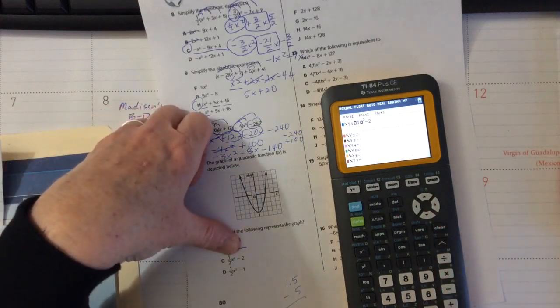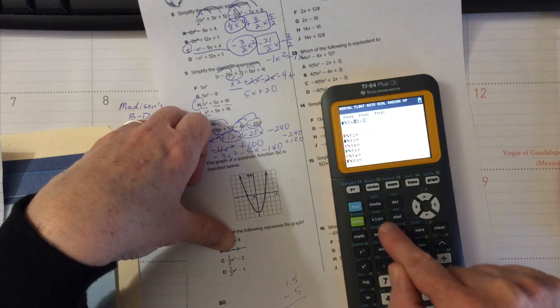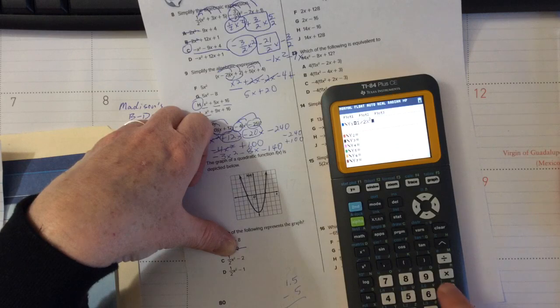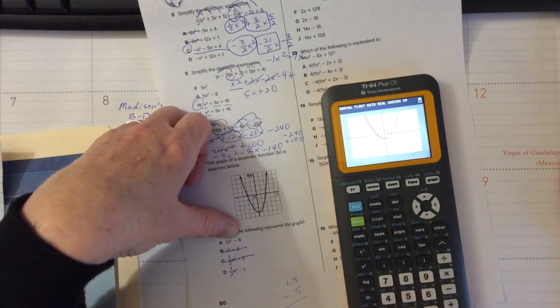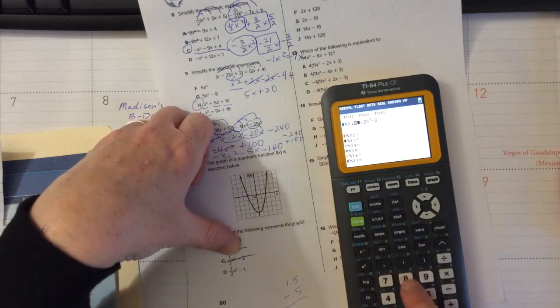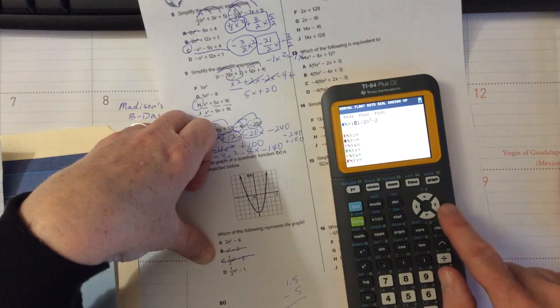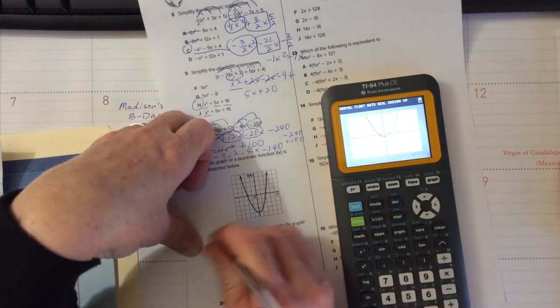So now I have 1/2 x squared minus 2. Graph. That's not it. And the last one is one half x squared minus 1. So I'll go here and put a 1 and hit graph. That's not it either. So your answer is A.